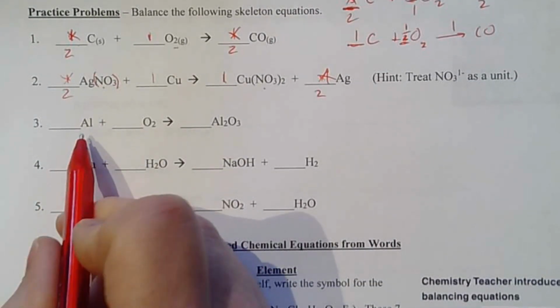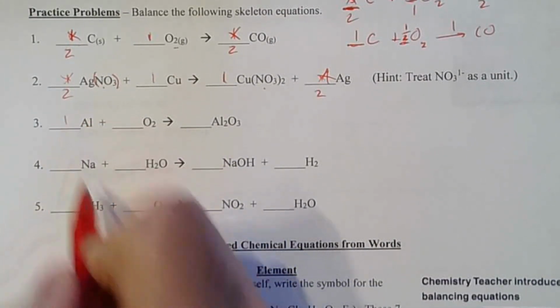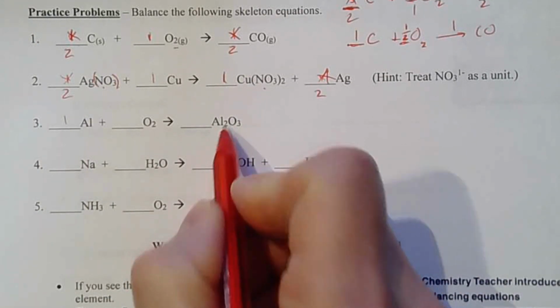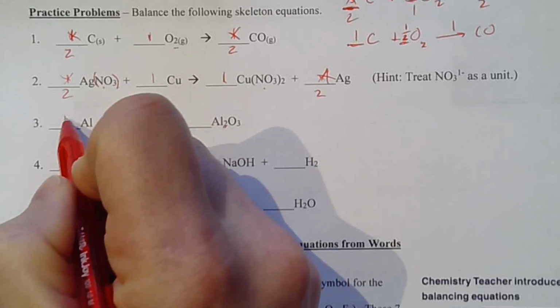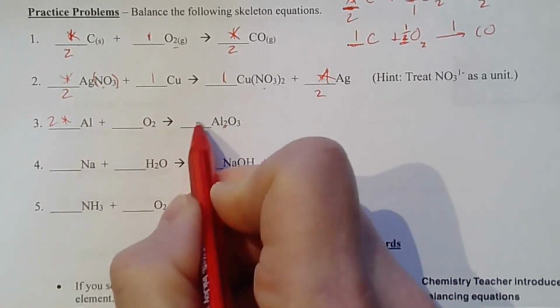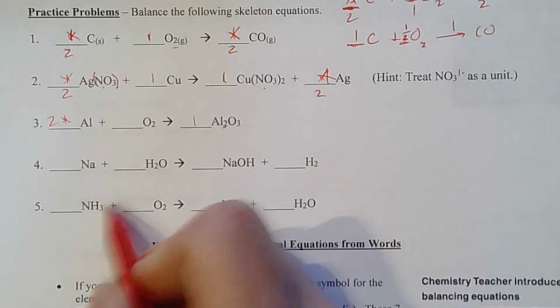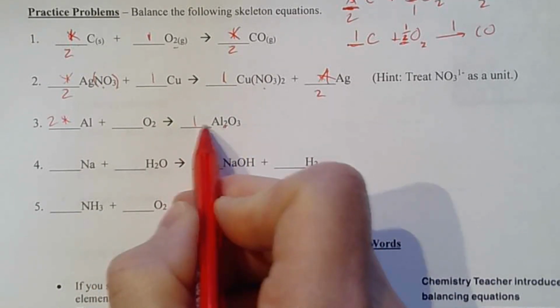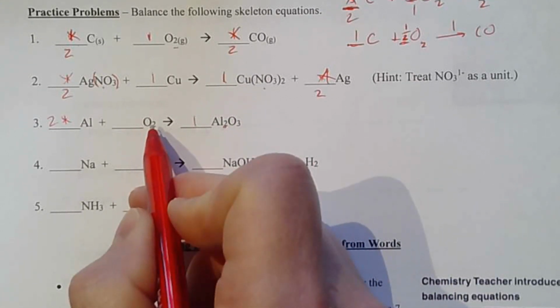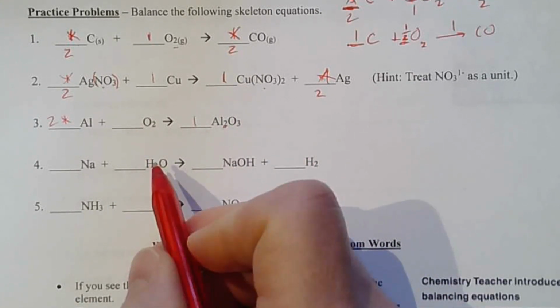Start the next one. Again, if I start with a 1 there, I look over here, oh, wait a minute, aluminums have to come in pairs. So 1 doesn't work, I'm going to bump that up to a 2. And a 2 here means I can have a 1 there. So my aluminums are balanced, but now I've got 3 oxygens over here, and oxygens over here have to come in pairs.